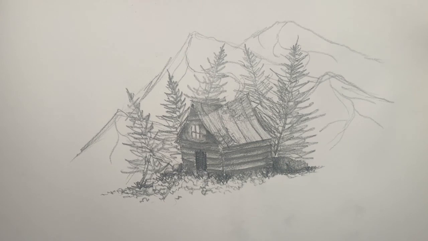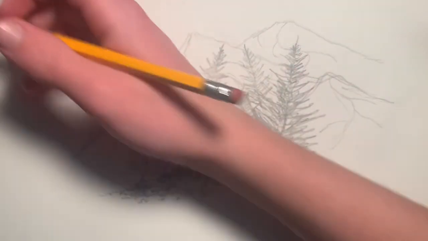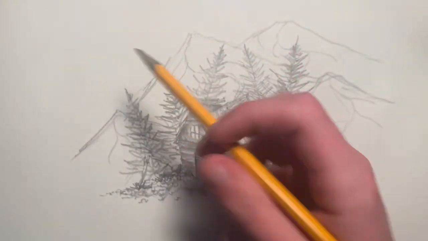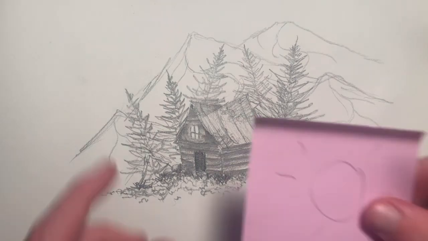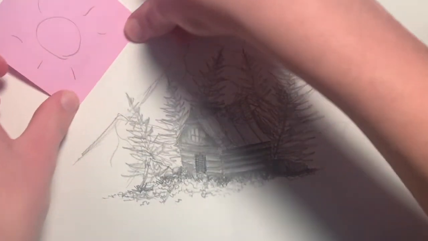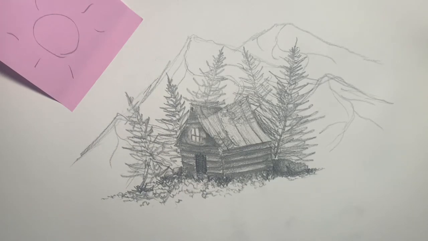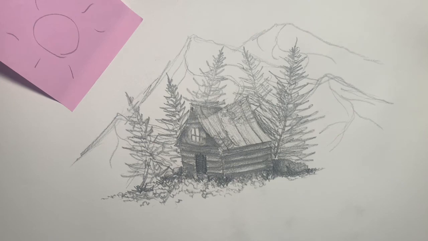So now we're gonna do some shading on them. We'll make the light source like here, I'd say. So you don't have to draw it in. If you want, you can draw a sun on a sticky note like this and just stick it in there so you know where the light's coming from. And then you want to do all of your shading based off of that.